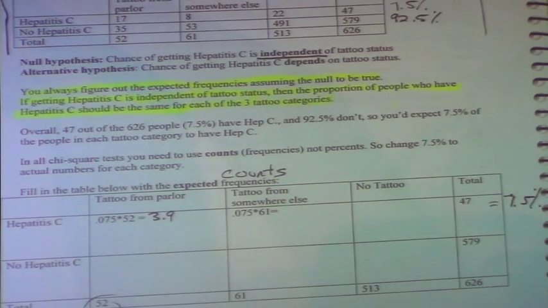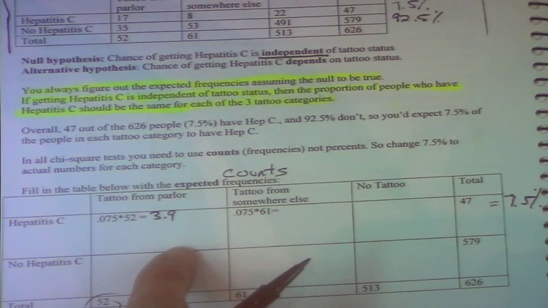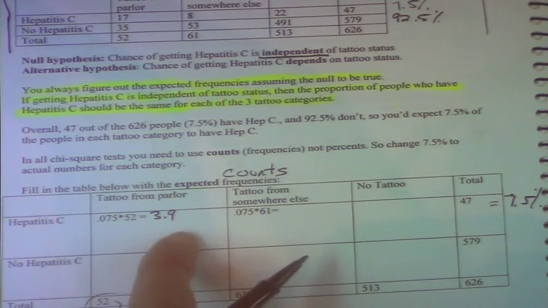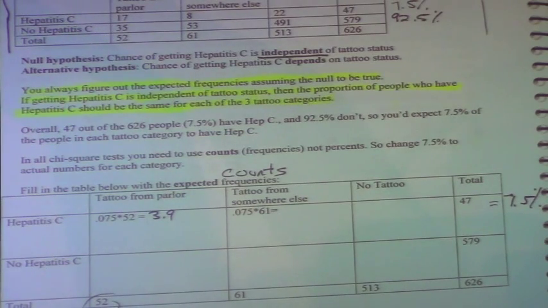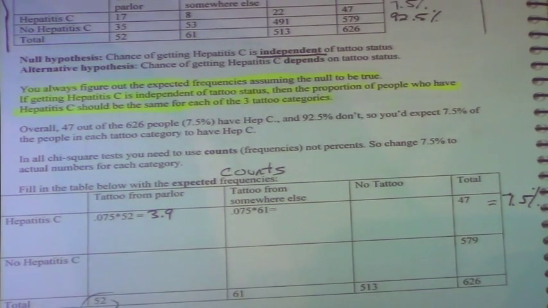What do you mean, 3.9 of a person? Well, remember, our expected doesn't have to be something that could ever happen. You can't get 3.9 people. You have to either have hepatitis C or you don't. But an expected doesn't have to be something that has to really happen. It's like an average. The average number of children is 2.2, that doesn't happen. Okay, so that's what we get there.